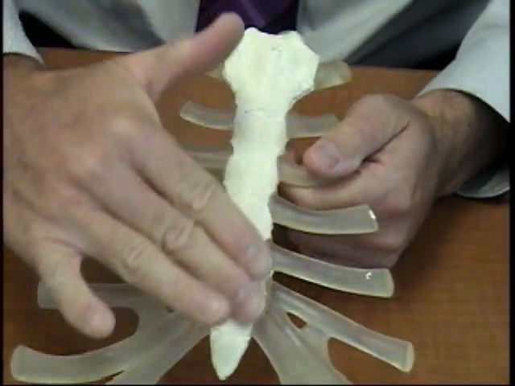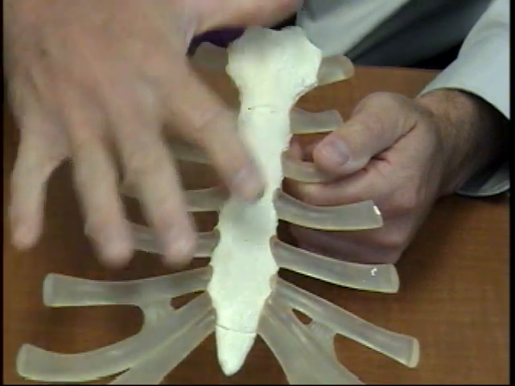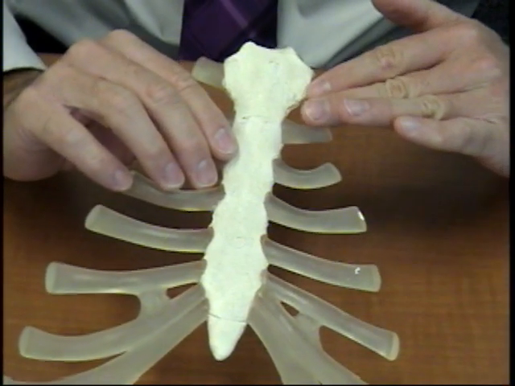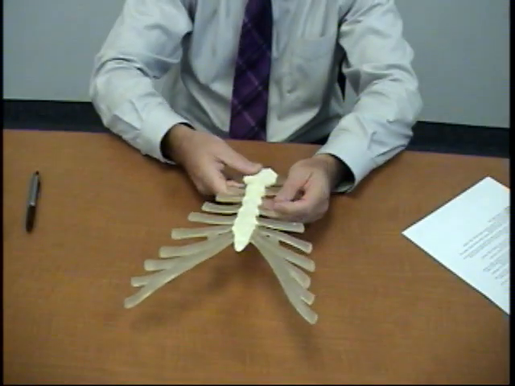Because I know this is the anterior surface, that would make this the right side of my essentially rib cage, or right side of the sternum. This would be my left side of the sternum. Fairly self-explanatory. So that is the sternum.